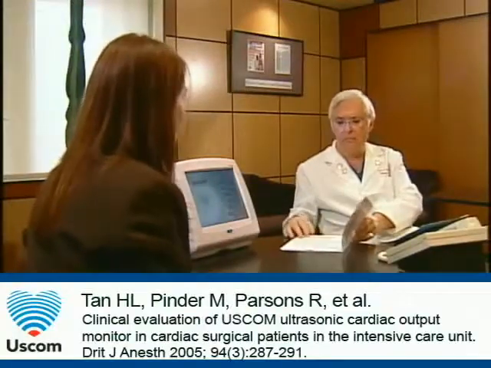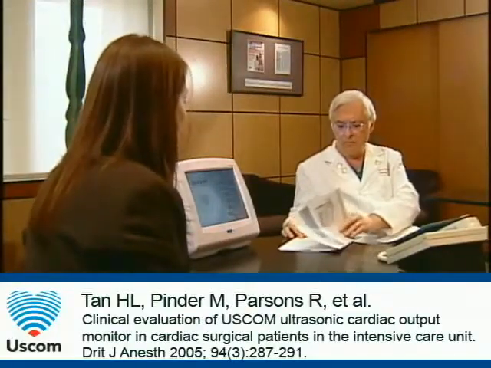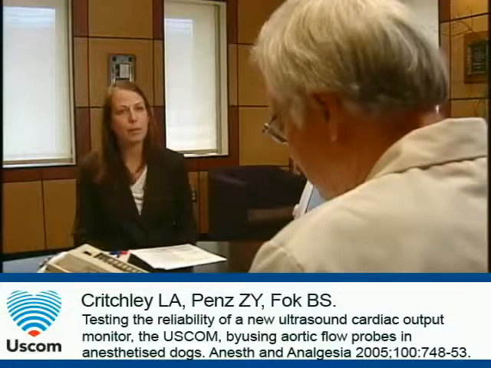Do you have any studies on accuracy? Has the device been validated? Yes, we have 2 published validation studies comparing the device with PA catheters and another one comparing the Uscom with flow probes in dogs. They all show very nice correlations. The device has also been compared with the CardioWest total artificial heart, and some of the original work was done in artificial circulation. What's the difference between this machine and my TE machine, my regular ultrasound?